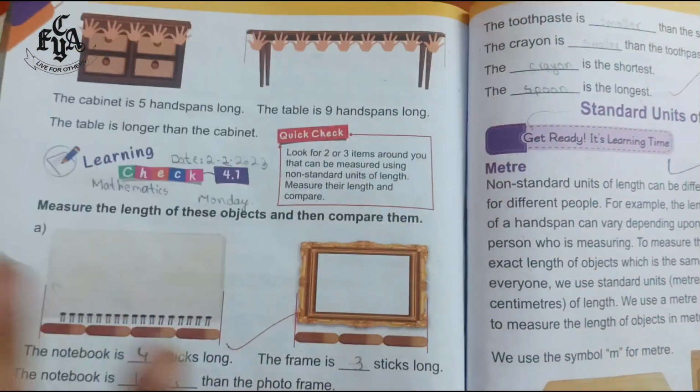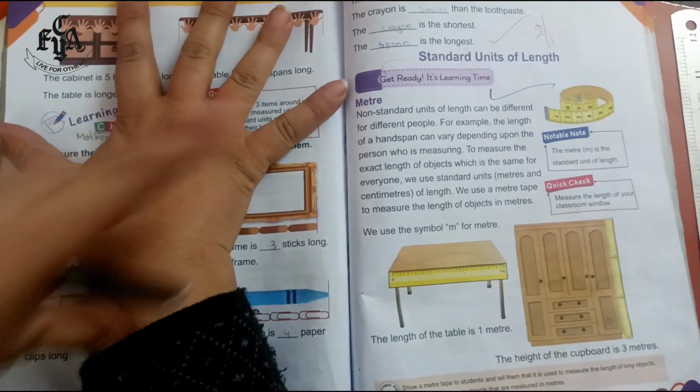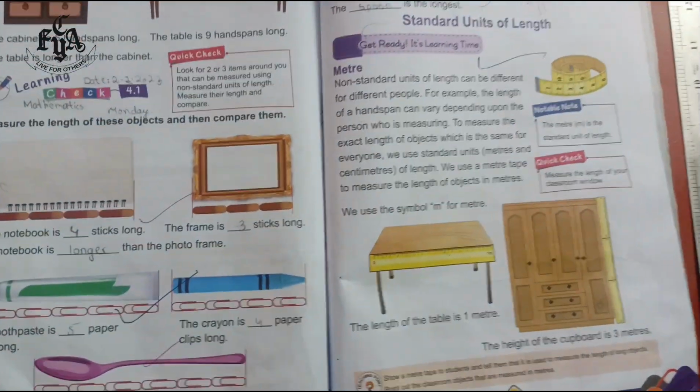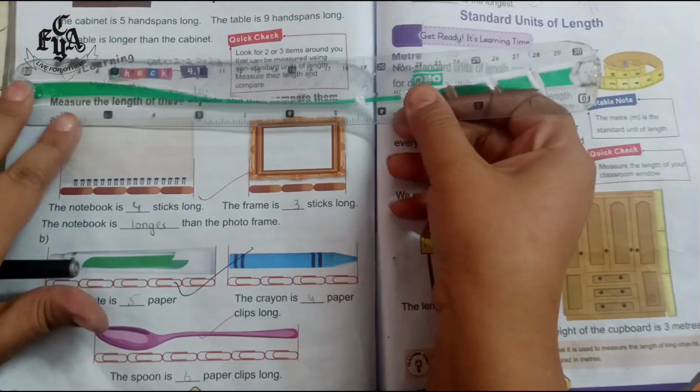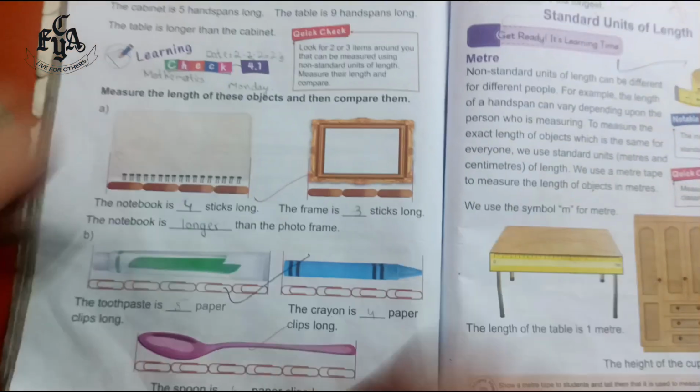For example, if I measure the page of my book, I can use my hand span like this. So this is not exact, not specific. If I use a scale, this is specific because I am measuring with centimeters. Is that clear to all of you?